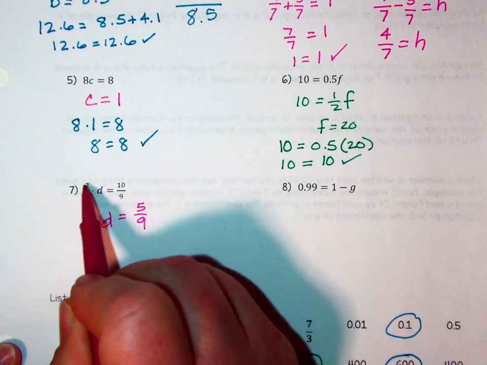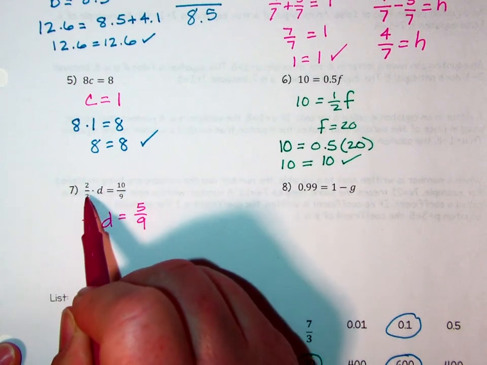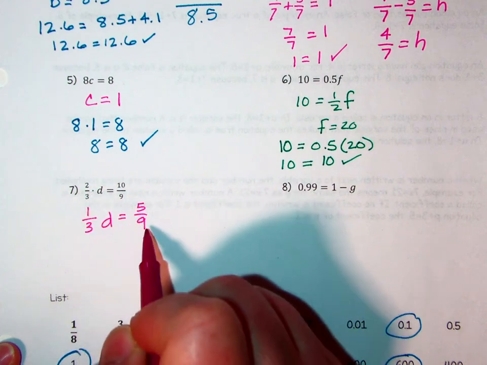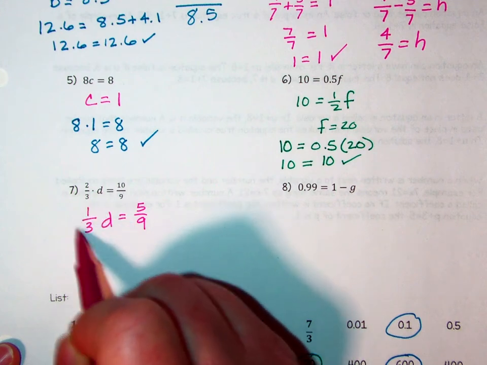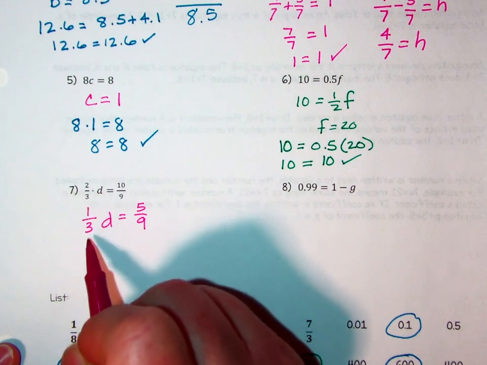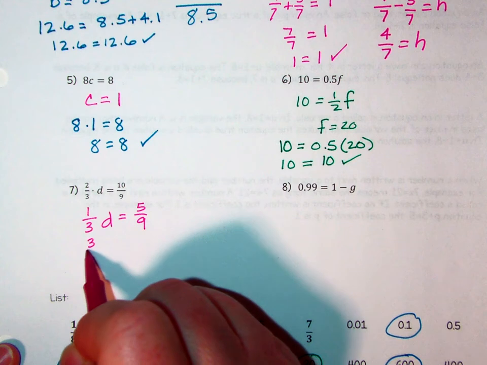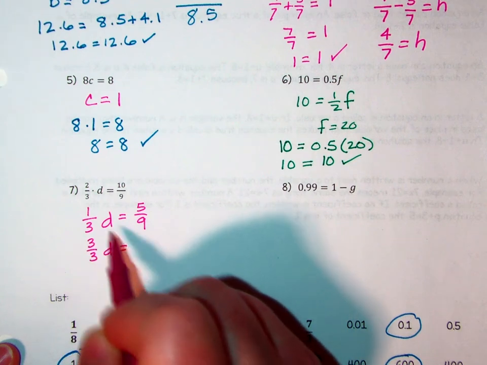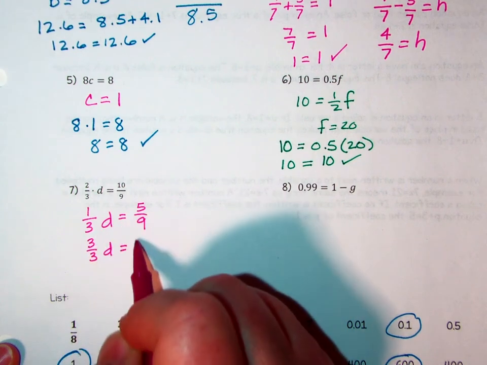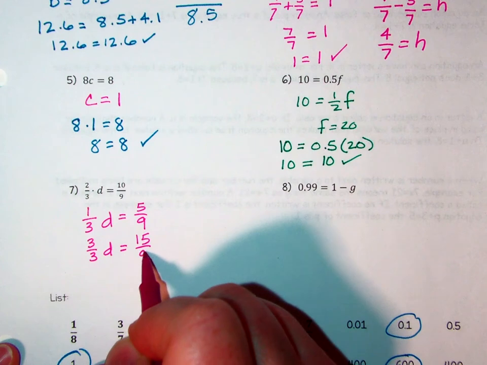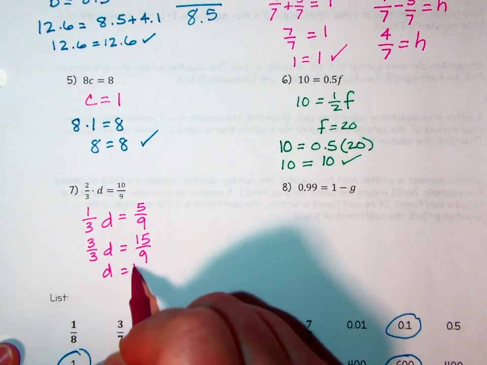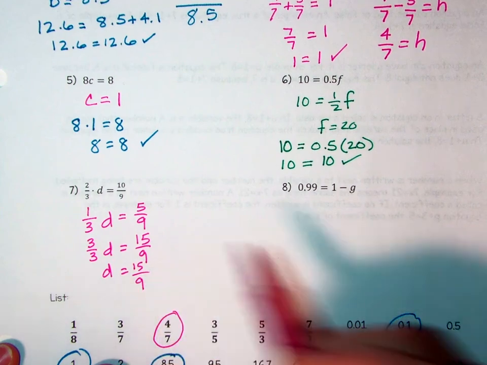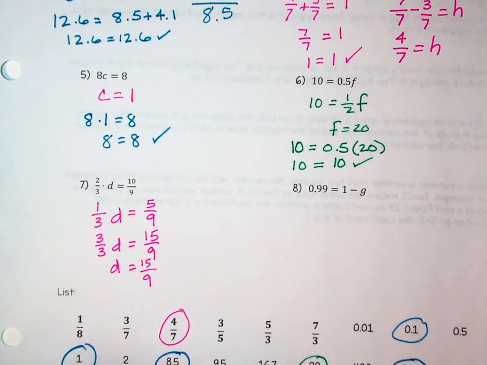I just said 2/3 is 10/9, so 1/3 would be half of that, which would be 5/9. 10/9 divided by 2 is 5/9. So then D is going to be 3/3 D. We know 1D is going to be equal to 3/3 D. So that's going to be 3 times as much, which would be 15/9, because 3/3 D is just like saying 1D. So just using some reasoning, D is equal to 15/9.